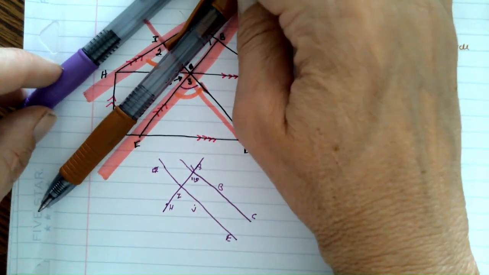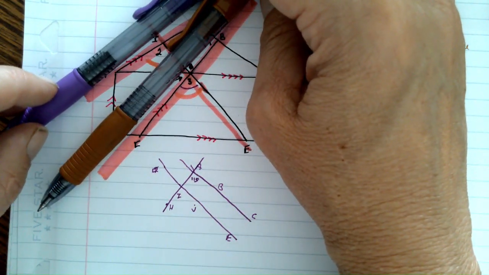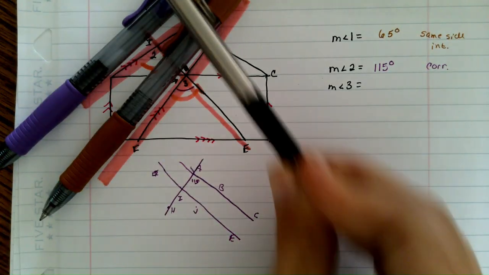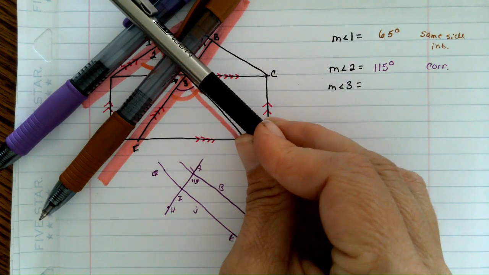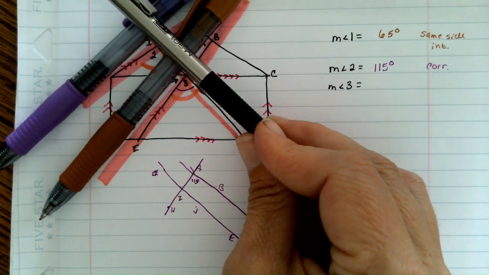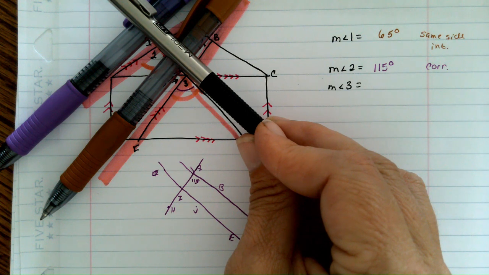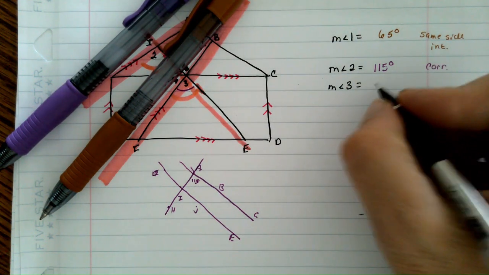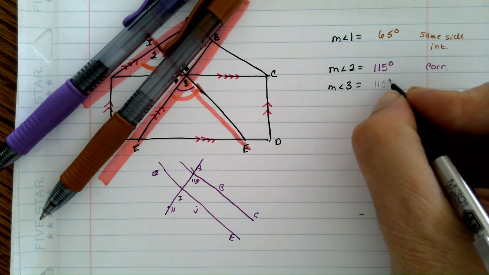Try to make it where we can see everything. So we have our parallel lines that are poorly drawn. And we have our transversal, and we can see that 2 and 3 are both below the pencil, and they're in the same location because they're below the pen. So that means they're corresponding angles, which means 2 and 3 are the same size, meaning that we're at 115 degrees again.